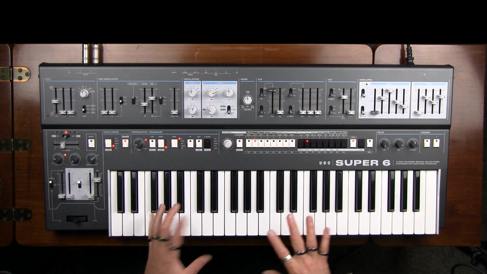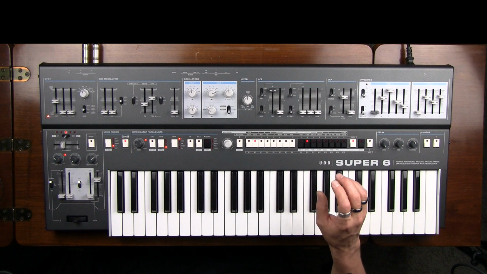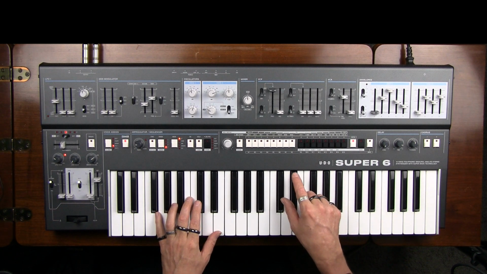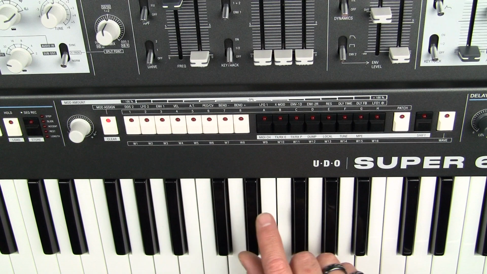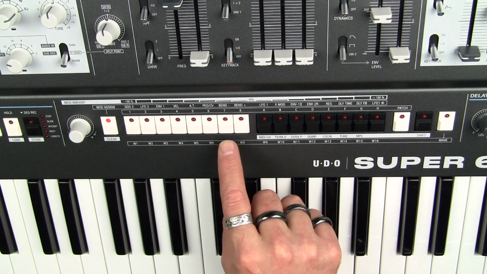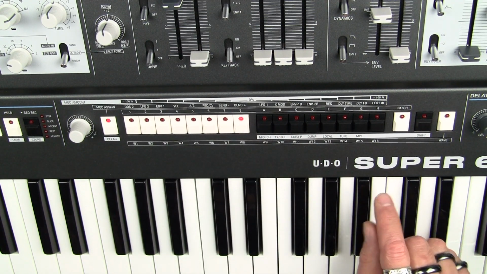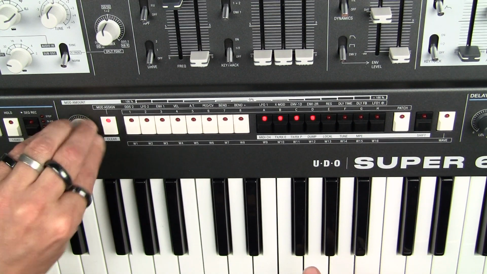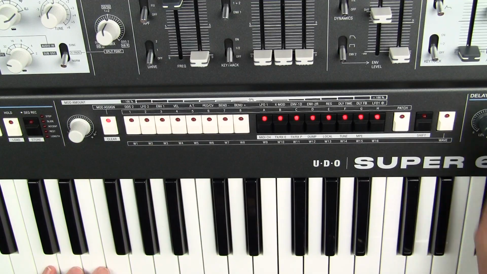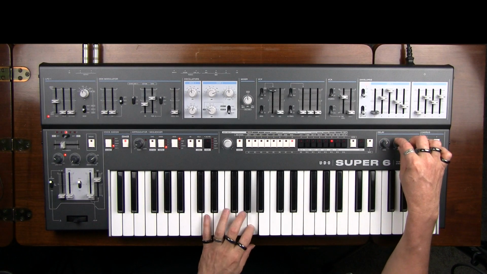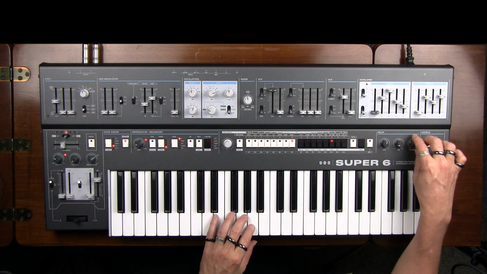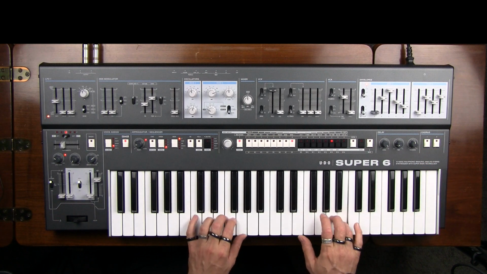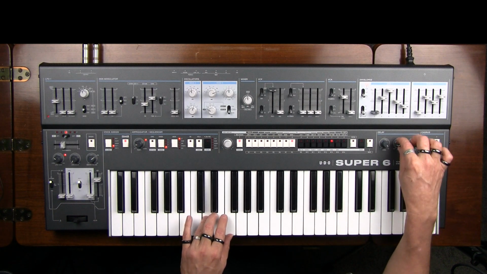All diminished chords. Okay, so let's say, here's a really fun one we can do. We can go to the mod assign button, choose bend positive, and delay time. And then the amount, we'll say a lot. Okay, so then we turn on the delay. So the time's really short right now.